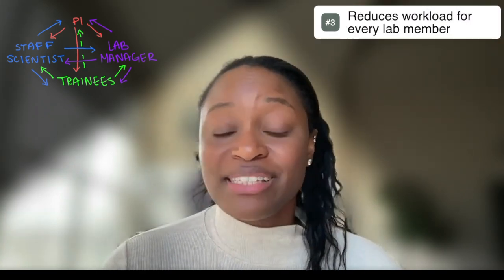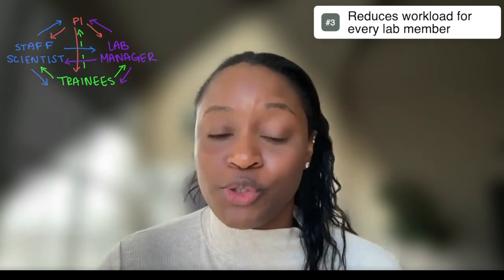I think the third benefit of this particular structure is that it creates a division of labor that helps reduce the amount of workload that exists on any one person in the lab. I think in a lot of academic lab structures, both the PIs as well as the trainees have a lot of work placed in their labs. They are responsible for a large number of things. And I think by adding in these two key personnel to a lab, you're helping to free up some of that time for the PI so that they can do some of the most high priority tasks that they have on their plates, as well as for the trainees so that they can push their research forward.